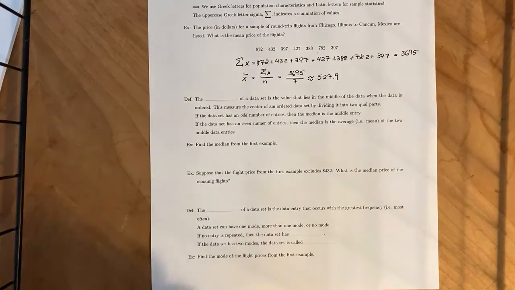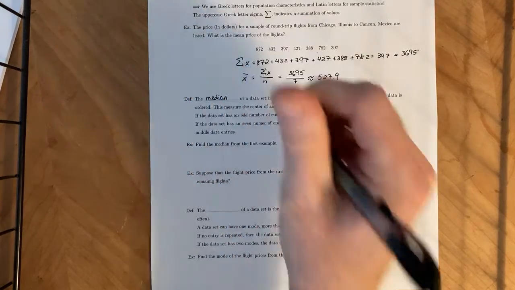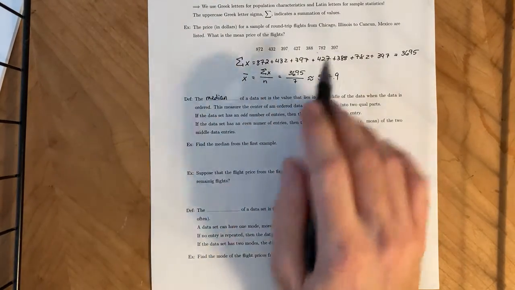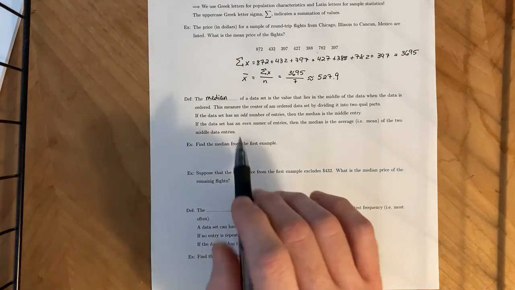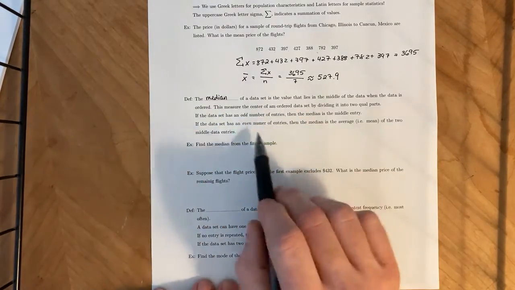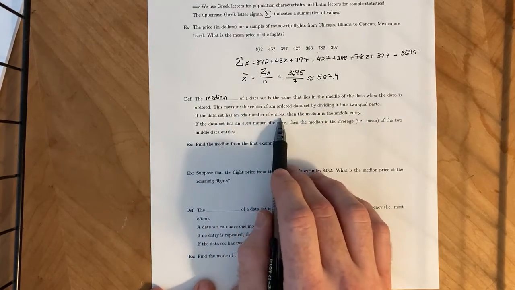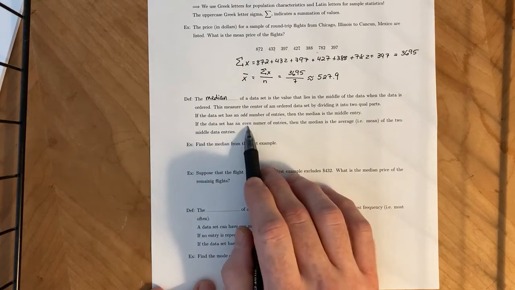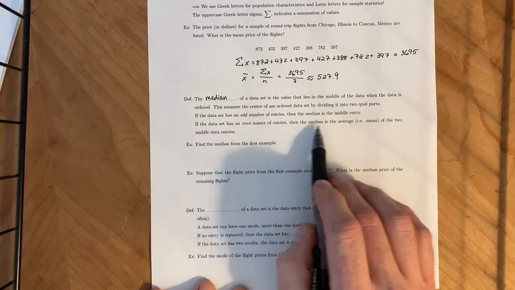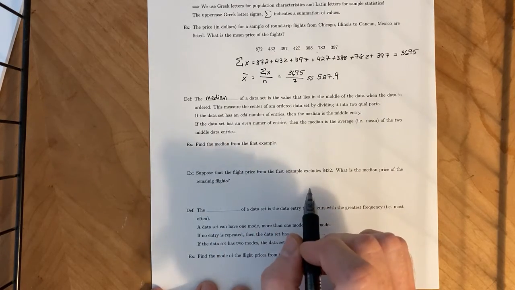So the next measure of central tendency we can talk about is called the median. You may have heard this before. What we have to do is take our data set, order it, either from smallest to largest or largest to smallest, doesn't matter. Once it's ordered, we're going to find the center of this, dividing our data set into two equal parts. So if the data set has an odd number of entries, then the median is just the middlemost entry. And if our data set has an even number of entries, then what we do is we take the average, so again, the mean, of the two middle data entries.